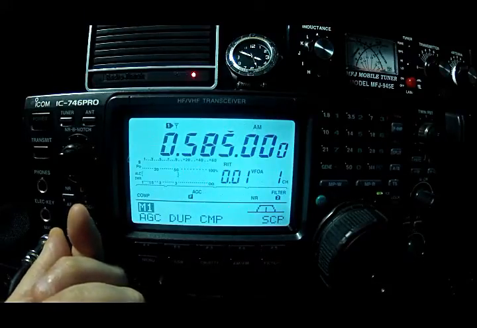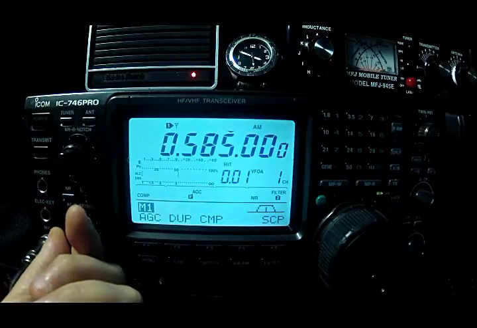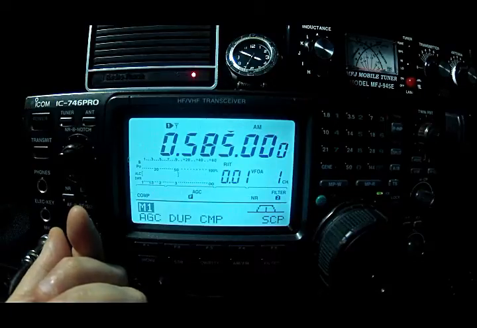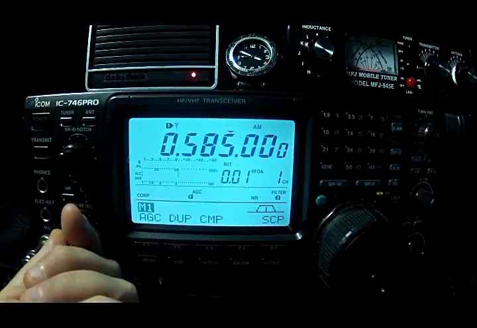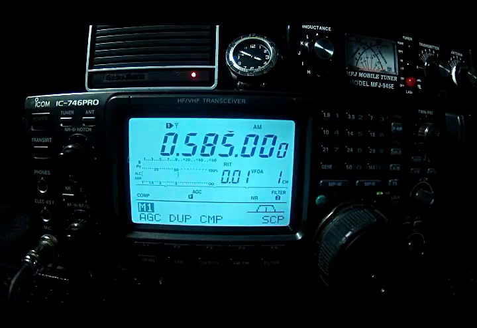It seems to be very quiet on 936. Then 1116, 1314, 1413, 1494, 1575, and 1584.